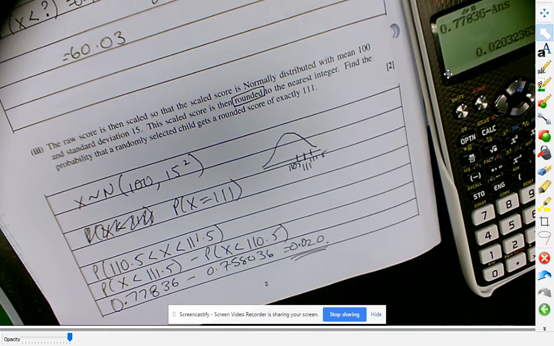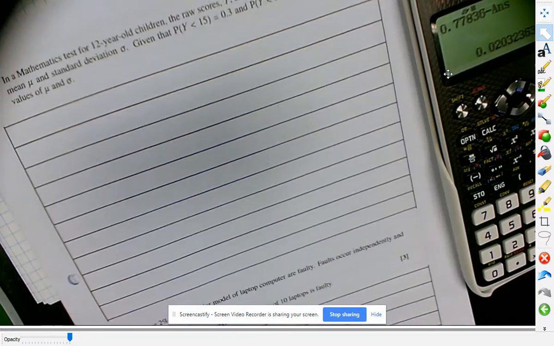That's even just not reading numbers on a calculator screen. That's worrying. Okay, then part 4.